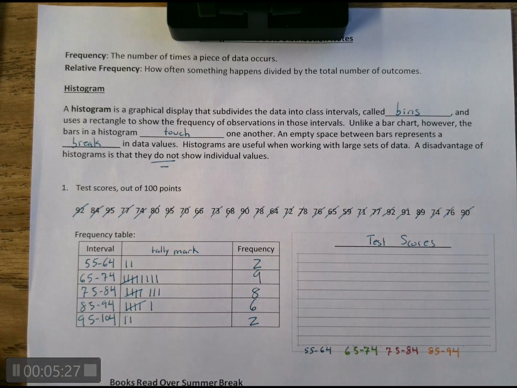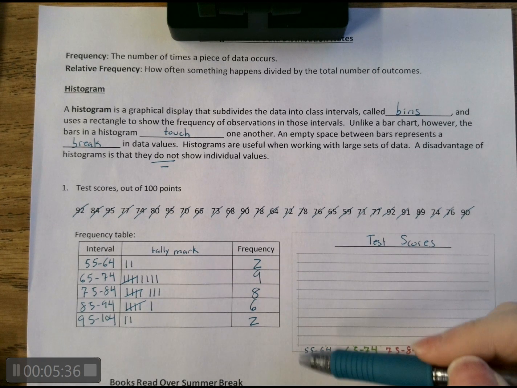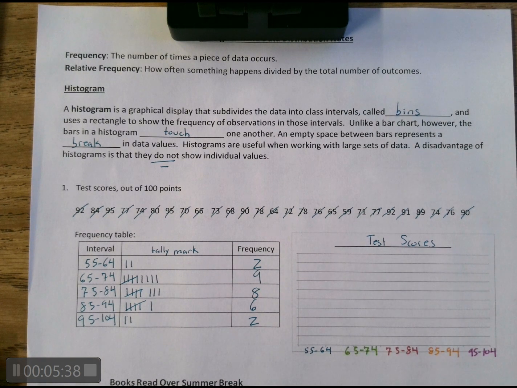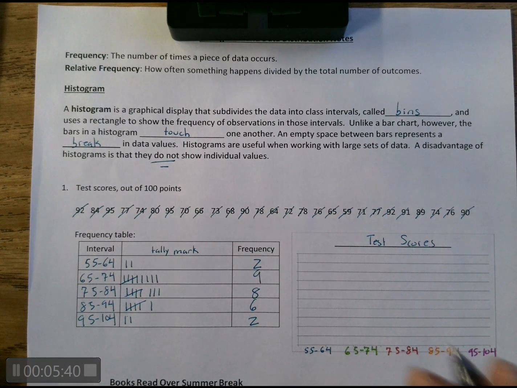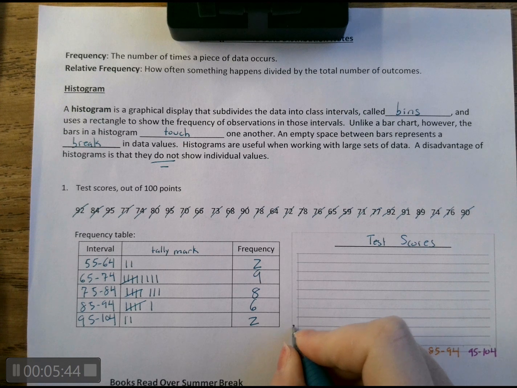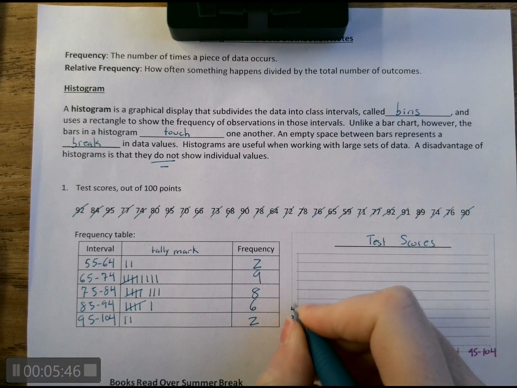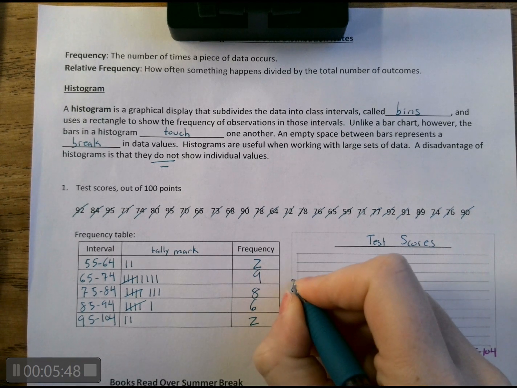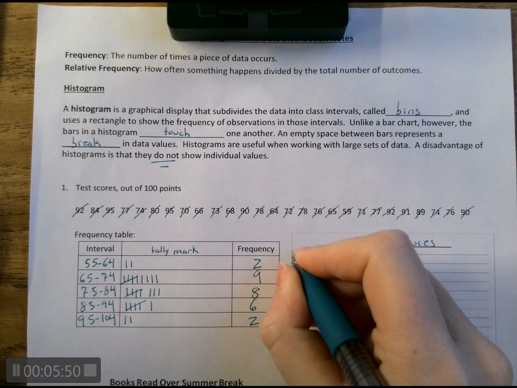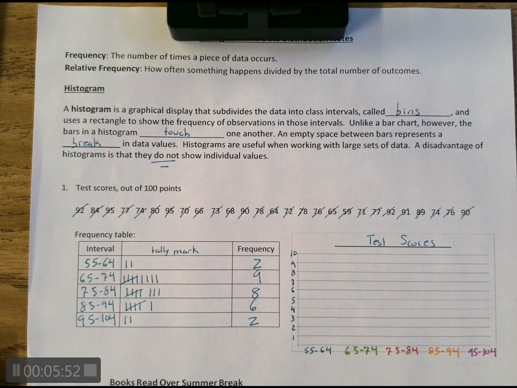And then 95 to 104. Right. And then on this row, this is where we want to have our tally marks. And so I'm going to go by ones. So 1, 2, 3, 4, 5, 6, 7, 8, 9, 10.